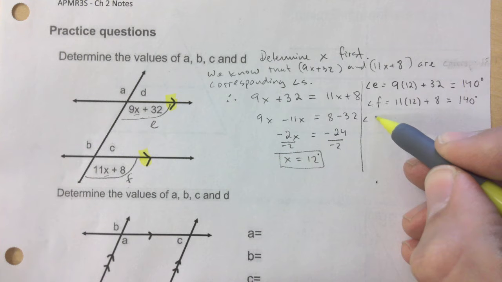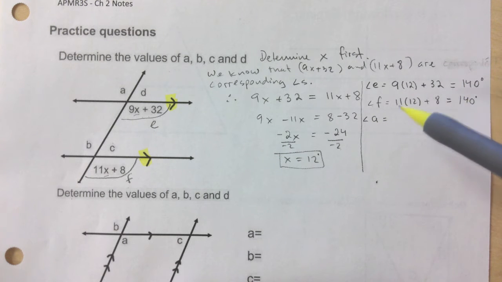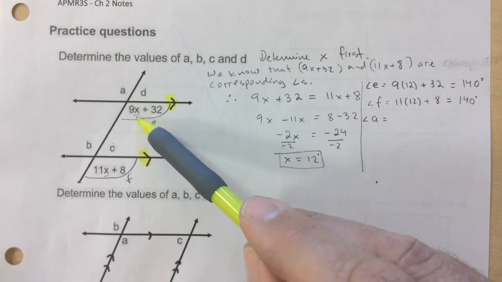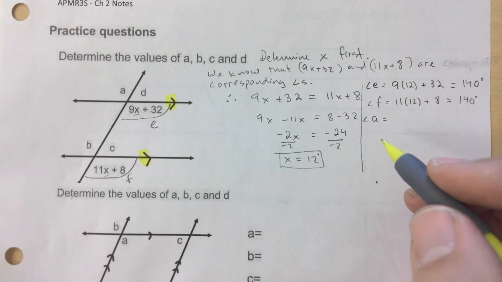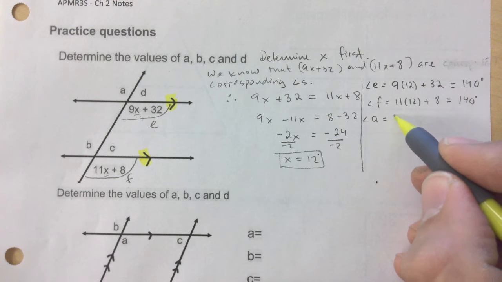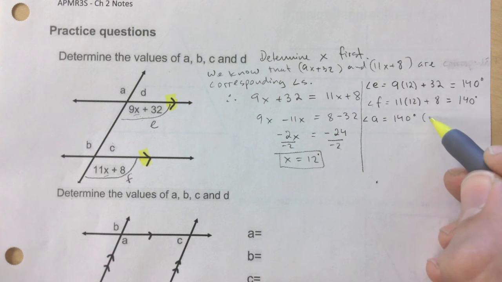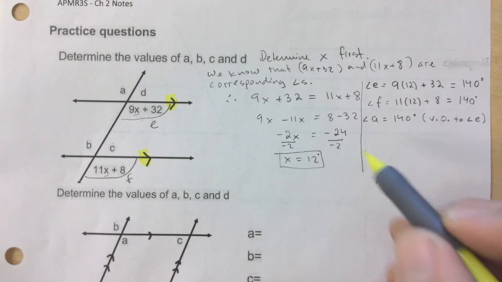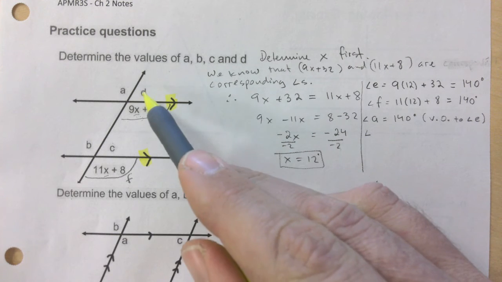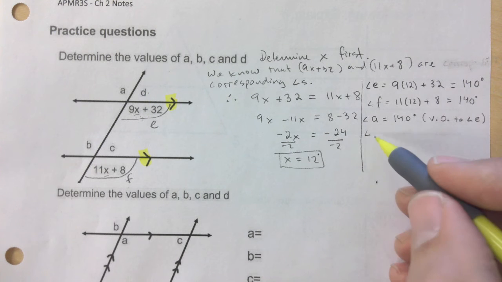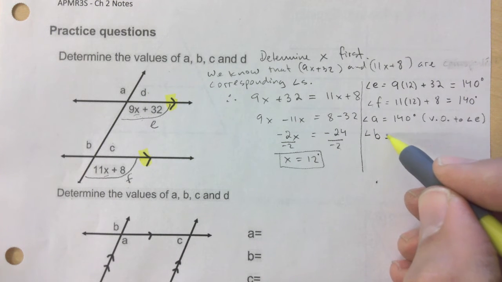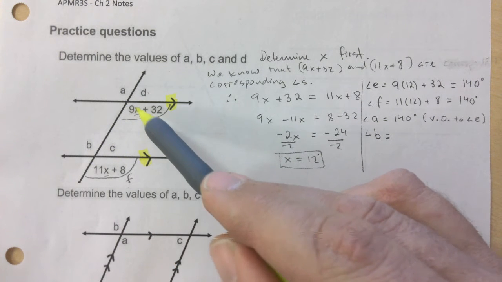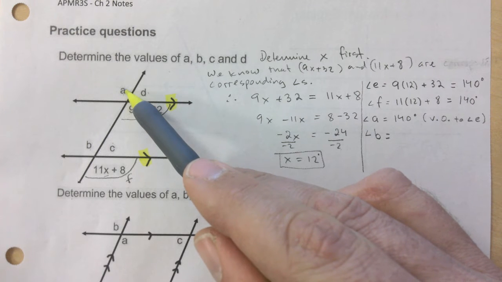I'm going to find angle A. A is over here, which is vertically opposite to that one. So I know that it's going to be the same as E, vertically opposite to angle E. Next, let's find B, just go A and B. You go from here to here by using the vertically opposite property.